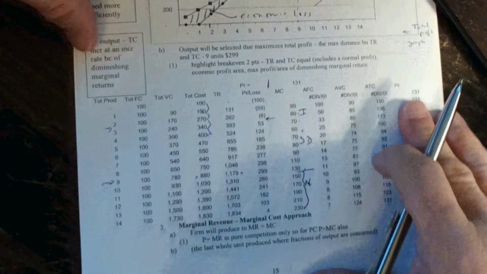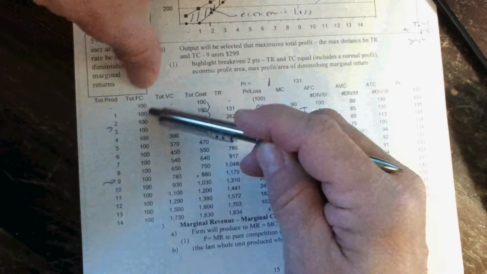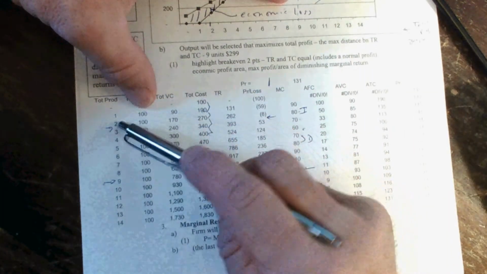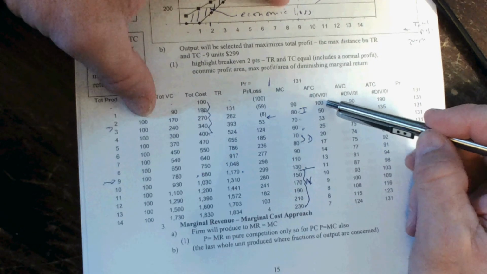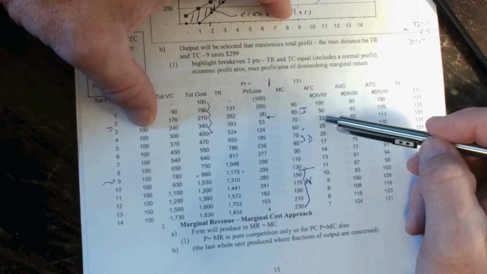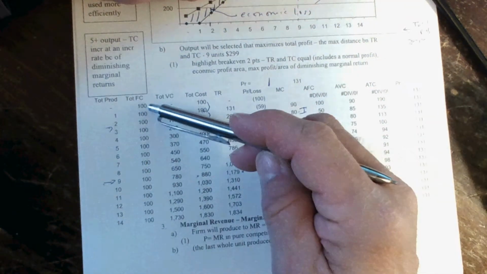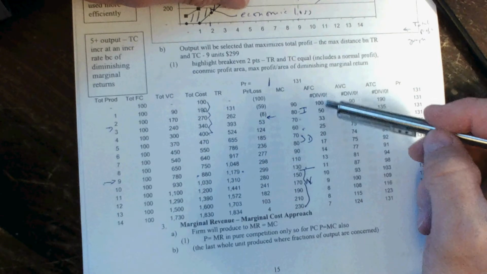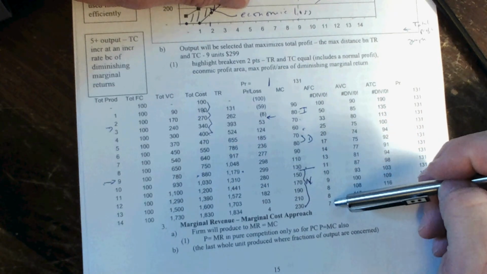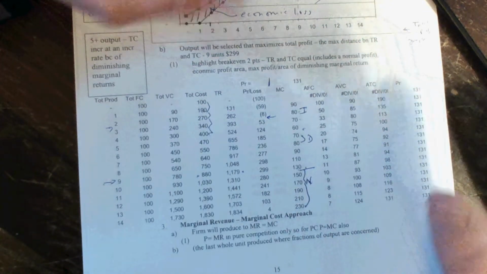So here are our numbers from our total revenue and total cost approach. We can take total fixed cost and divide it by 1 and you get 100. Dividing total fixed cost by 2, you get 50. By 3, you get 33, by 4, 25, and you continue. Notice that although fixed cost is fixed in total, average fixed cost declines with increasing amounts of output, as each additional unit of output has the impact of causing all the prior ones to carry less weight.